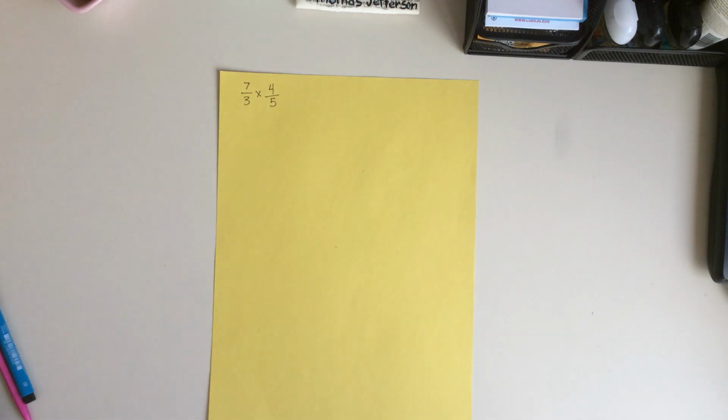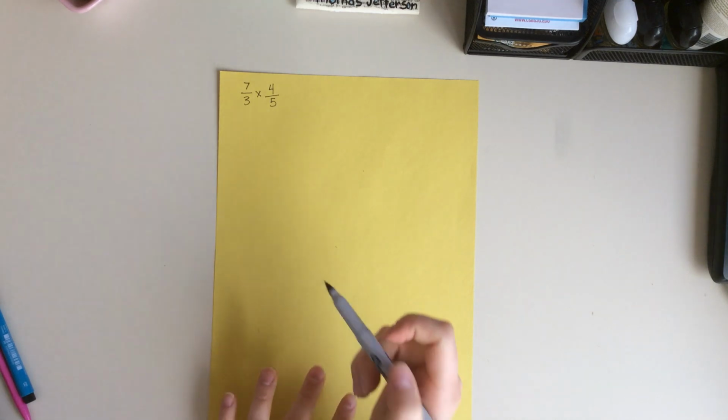Hi everyone, today we're going to be talking about multiplication of fractions. So the example we have today is 7/3 times 4/5.